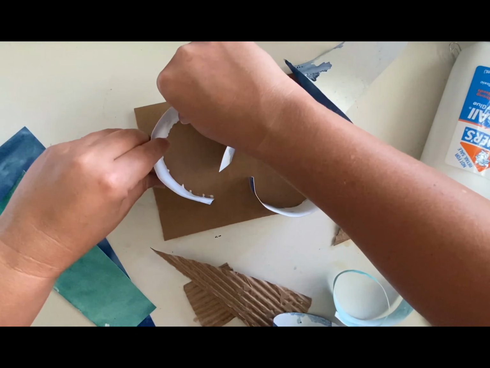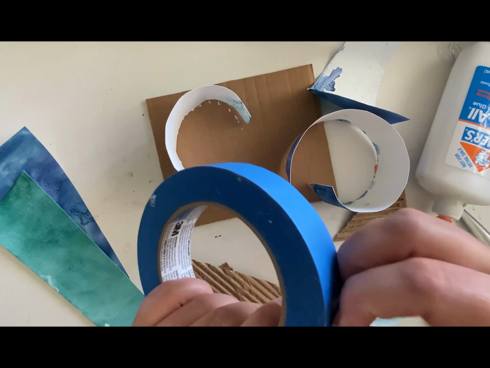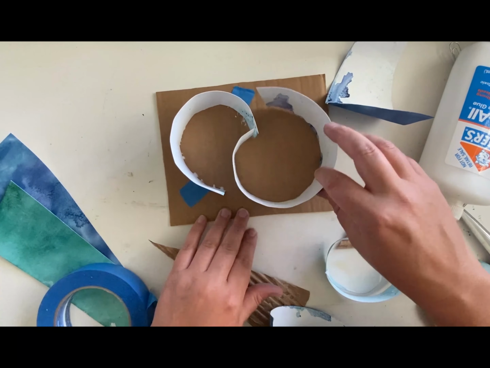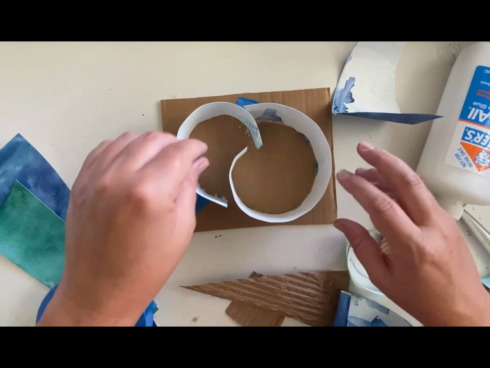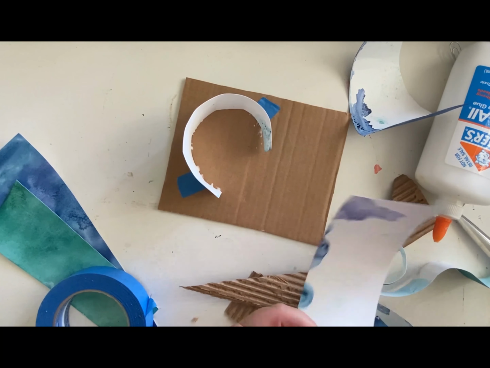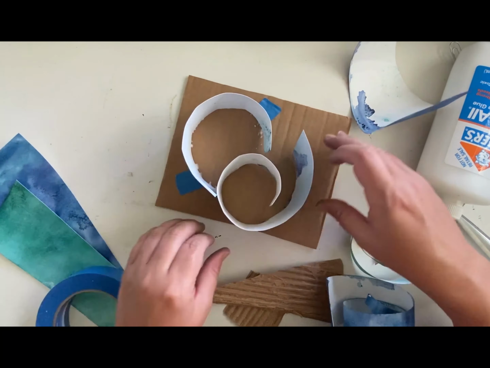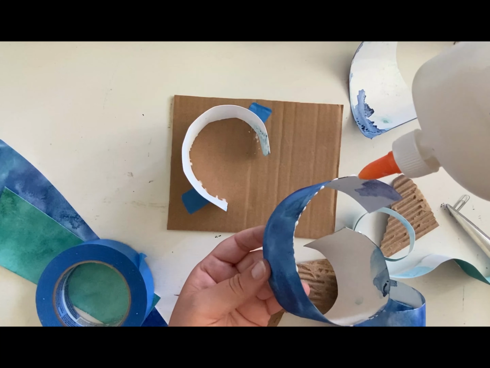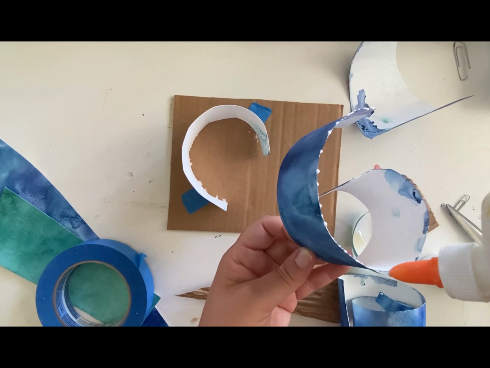Just start gluing things down. So I use Elmer's glue with blue tape because I like how Elmer's glue dries really clear. I use the blue tape because it can hold it in place while it dries, so I don't have to hold it in place. And the blue tape will come off really easily.